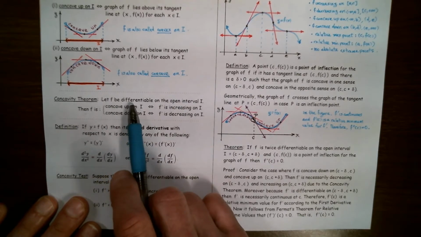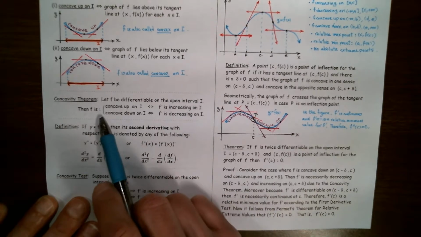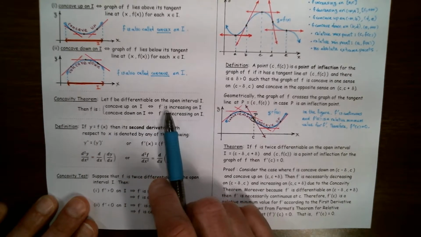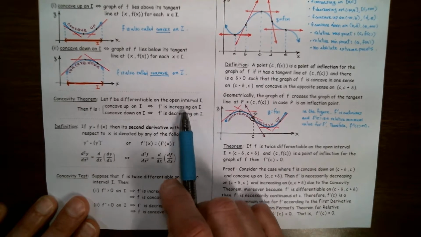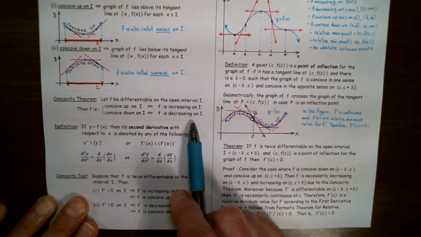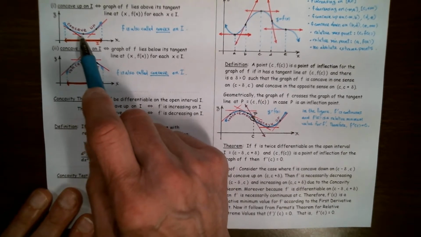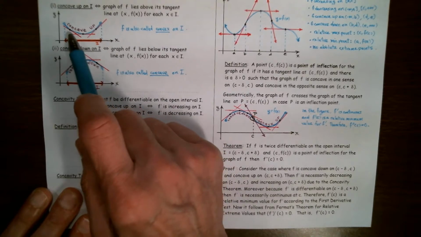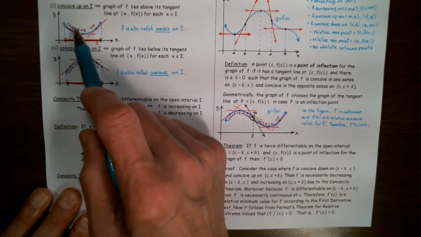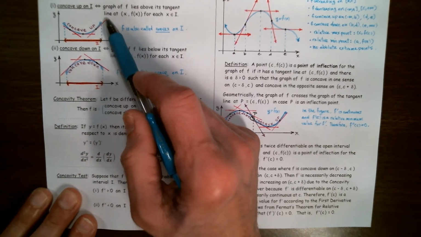The theorem simply says that if our function f is differentiable on the open interval I, then f in fact is concave up on that interval if and only if the first derivative f prime is increasing on I. However, f would be concave down on I if and only if its first derivative was decreasing on I. So going back to our two pictures, we could see in the first case, the first derivative function, which is the slope function, is increasing on the interval I. The first derivative starts out negative, becomes 0 at some point, and then becomes positive.